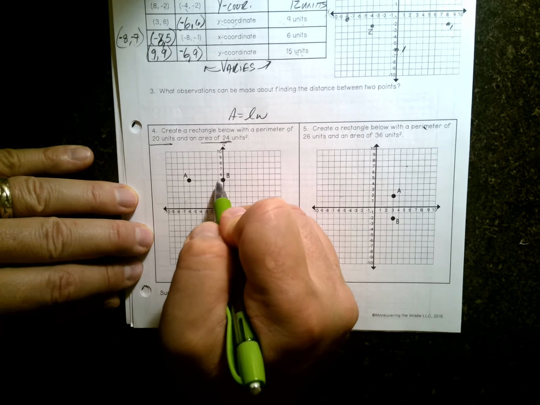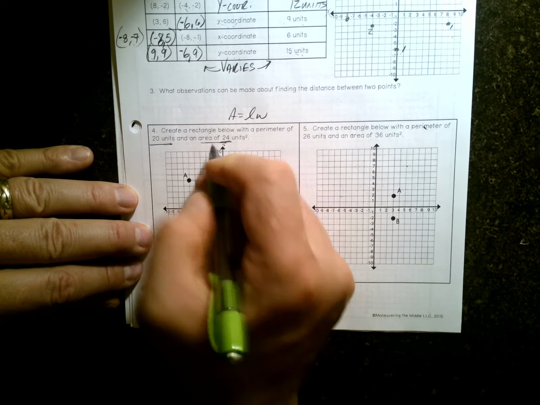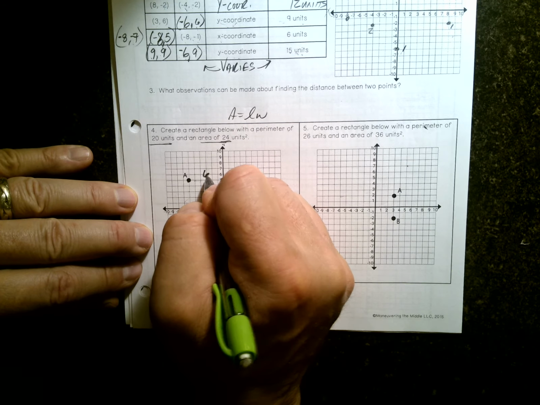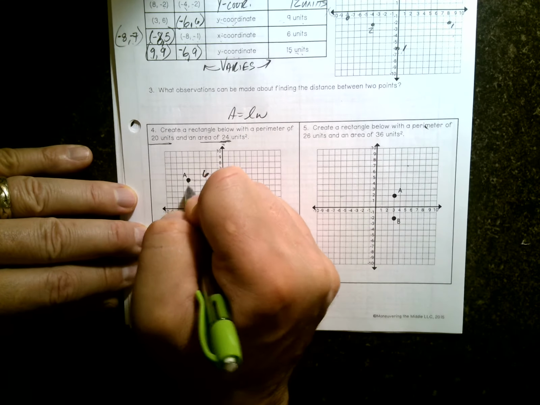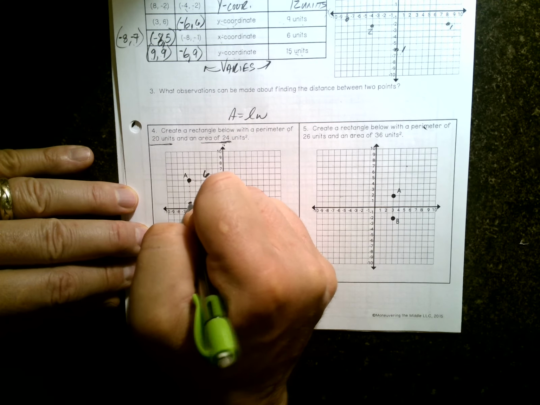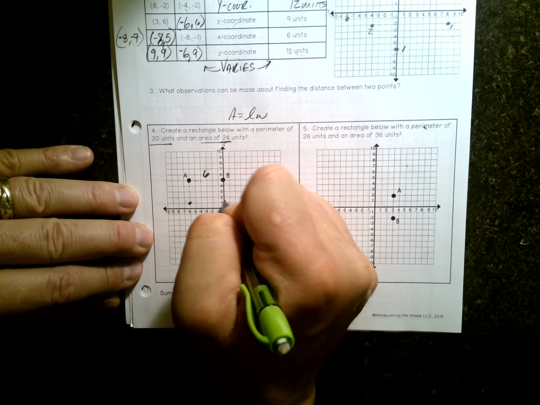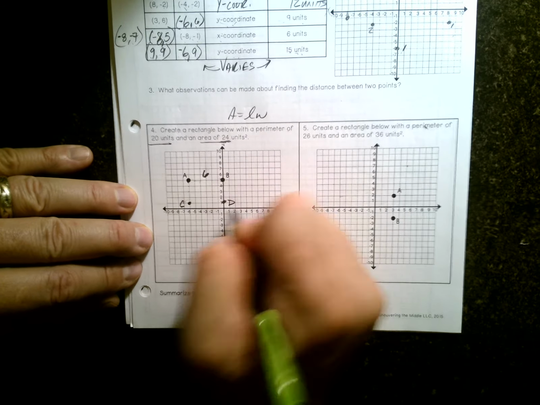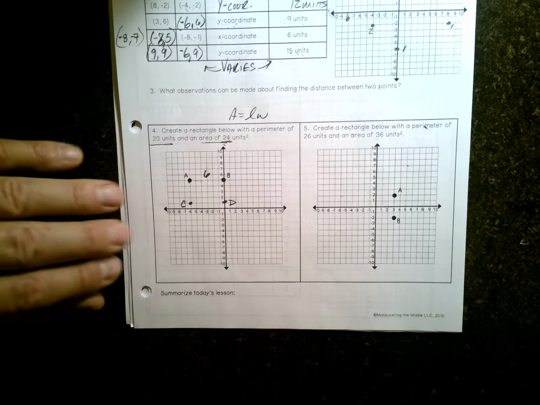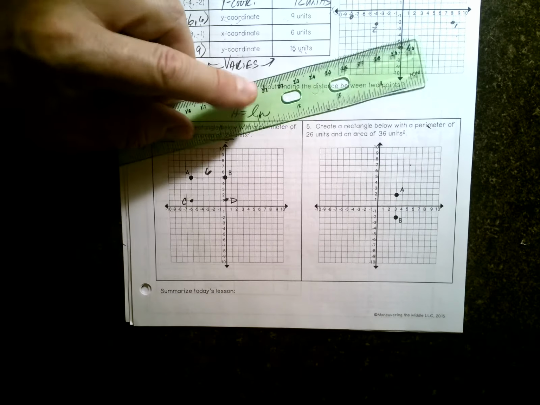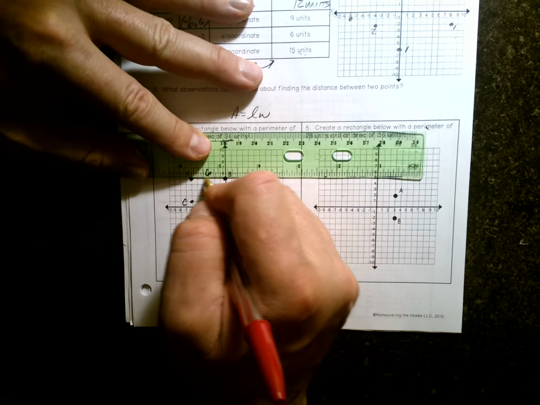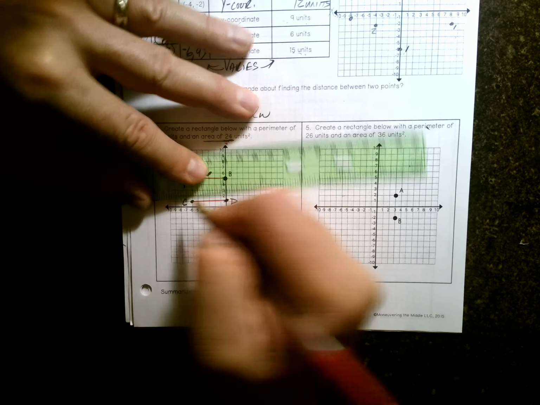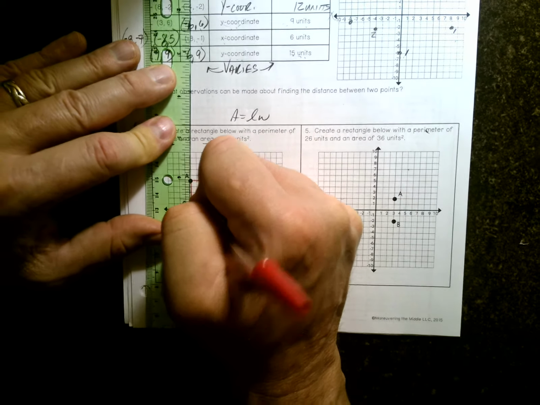So my length is 1, 2, 3, 4, 5, 6. So this is already 6. So I need a width of 4, because 6 times 4 is 24. So 1, 2, 3, 4. 1, 2, 3, 4. Right? And I'm just going to call this letter C and letter D. Right? And if you look at this, then I'll draw it in here a little bit for you with some red. Make it nice, but you'll be able to see my rectangle now, right?